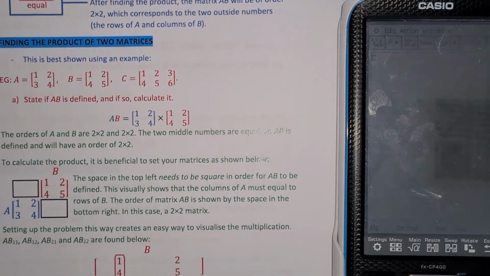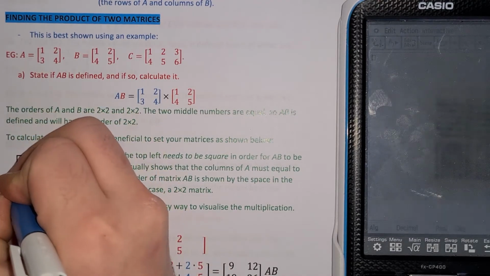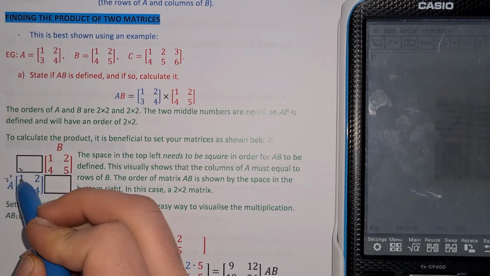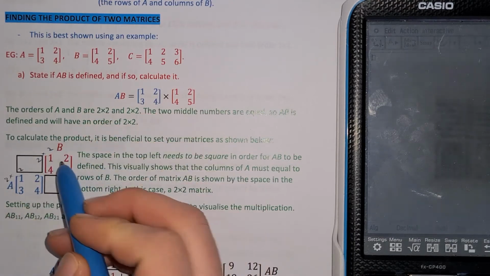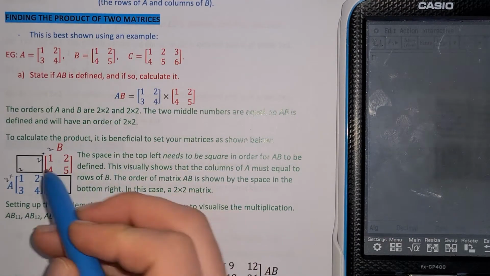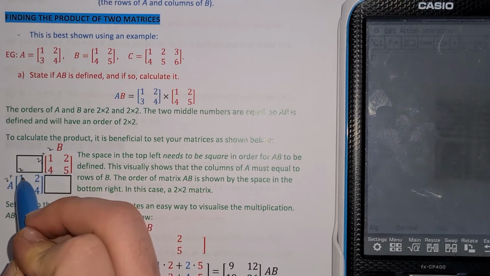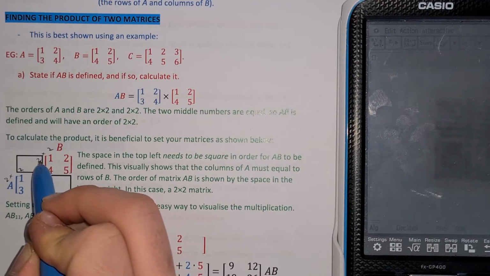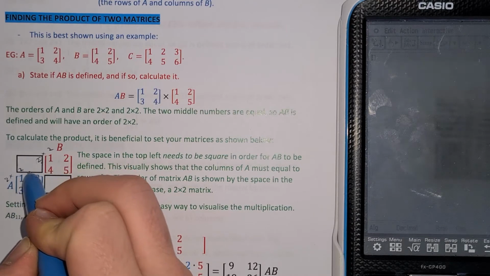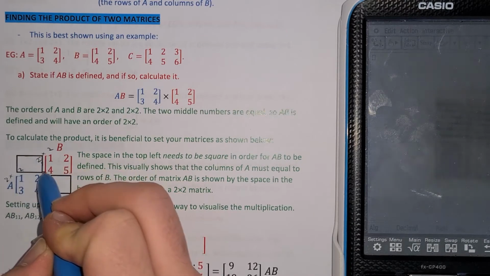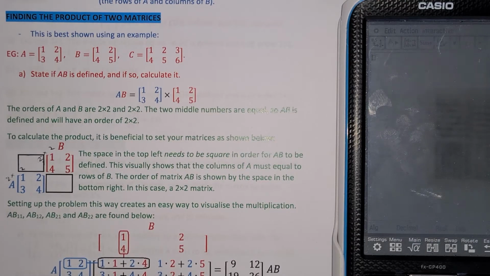two outside numbers. So what's going on here is we've got A is a 2 by 2 matrix, so 2 rows, 2 columns, and B is a 2 by 2 matrix, 2 rows, 2 columns. For this to work, our two middle numbers need to be the same. So this number corresponds to the number of columns in A, and this number corresponds to the number of rows in B. So this top left box needs to be a square for the matrix product to be defined.